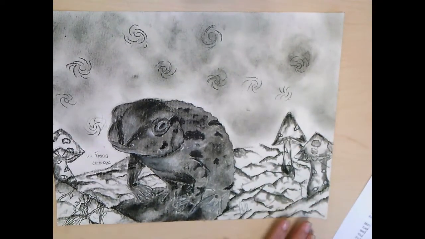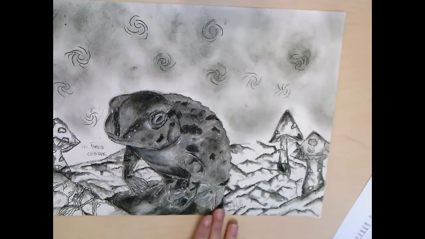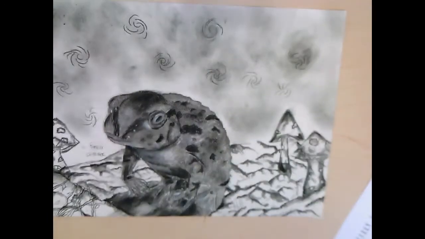If you have physical pieces, remember that you can bring them into the classroom and we can work on photographing them together. And if you have digital pieces, the lighting isn't going to be an issue.